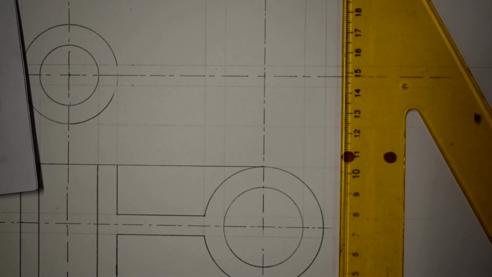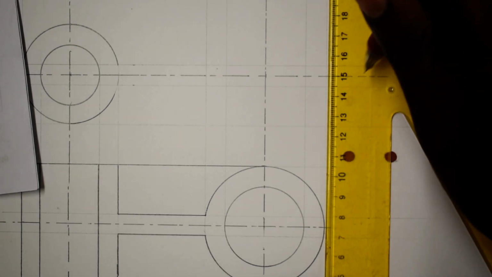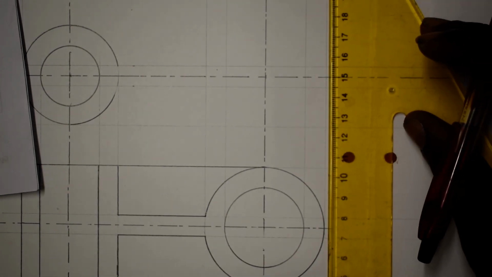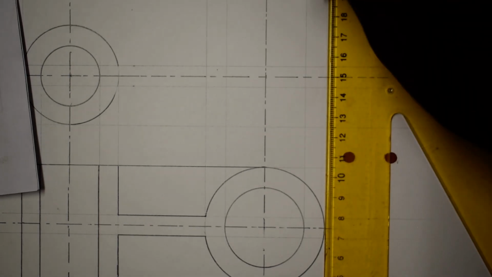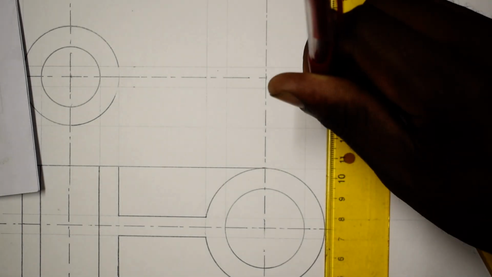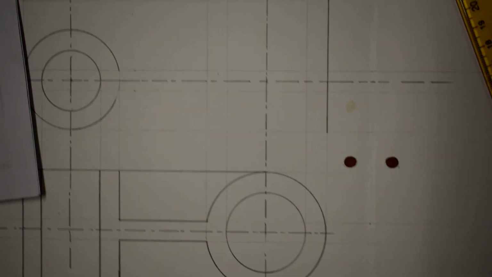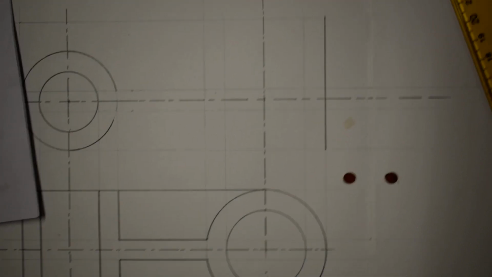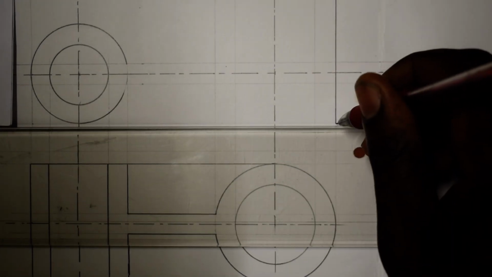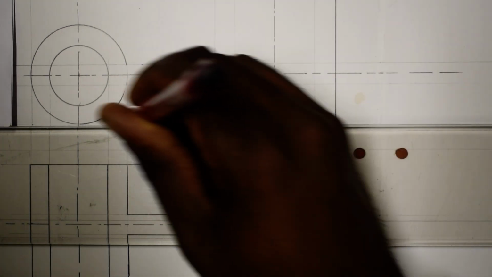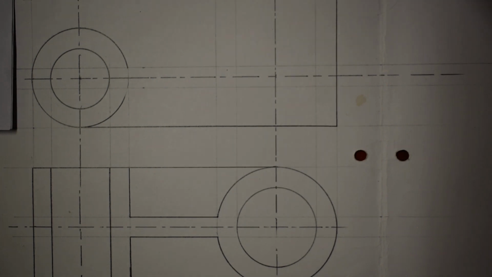I can have this one solid now from here, from here till right here. Dark. You get it? Dark. And then come back and have this one that I was talking about. Dark. You get it?